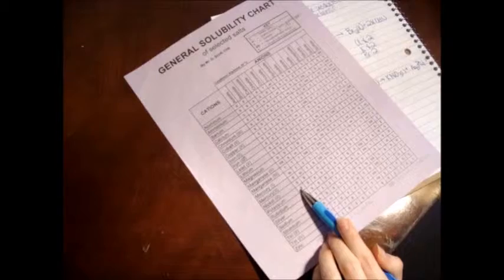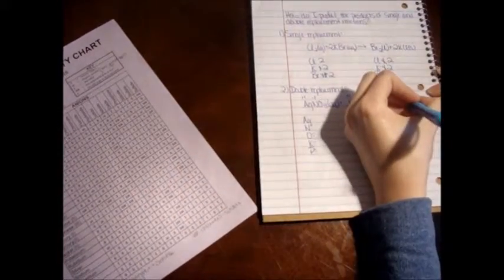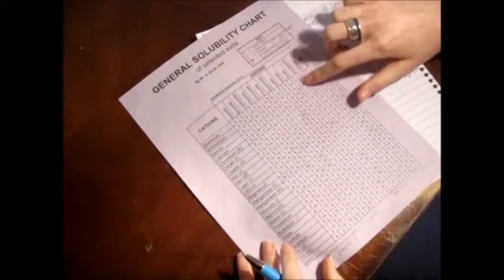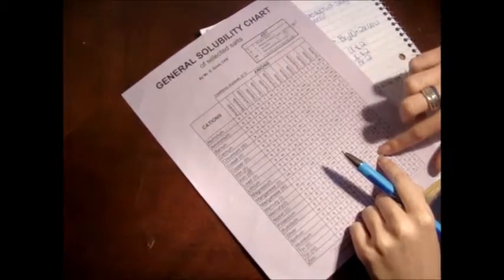Now I have to go to the solubility chart, and I have to make sure that both of these are not aqueous. So first I go to potassium, and I look at nitrate, and go all the way down to here, and I find that it is soluble, which means it is aqueous. So just write AQ here. Next I go to silver, phosphate, so phosphate, silver, and I find that it is insoluble, meaning that it's solid. So this reaction can indeed occur.